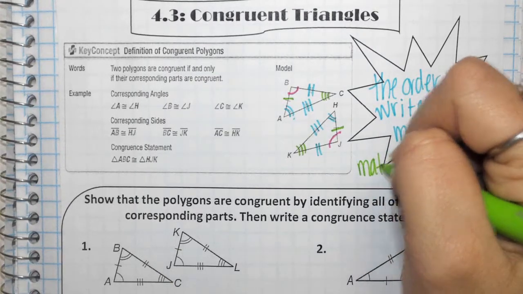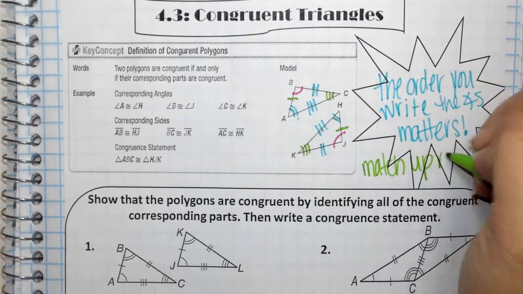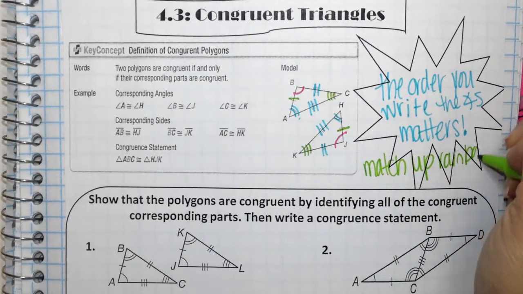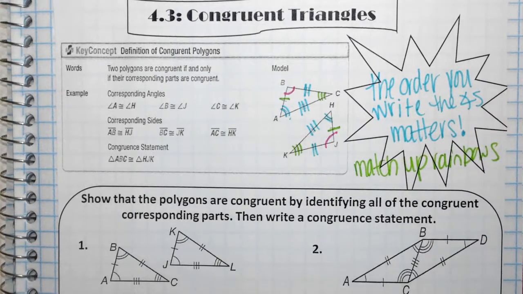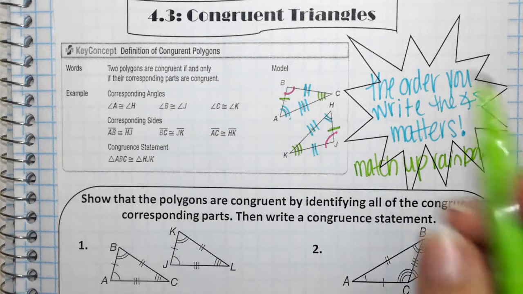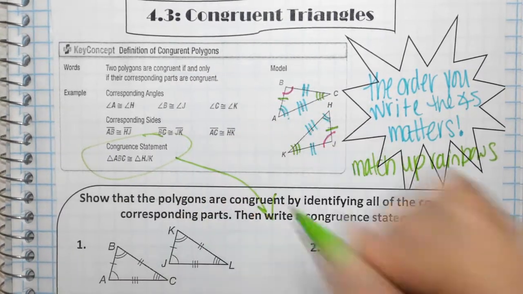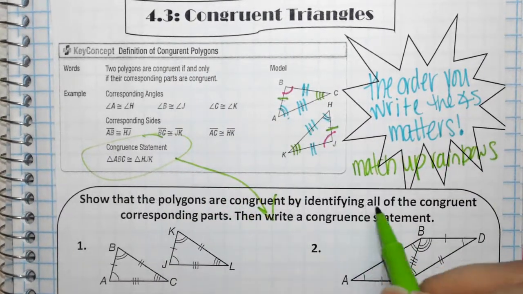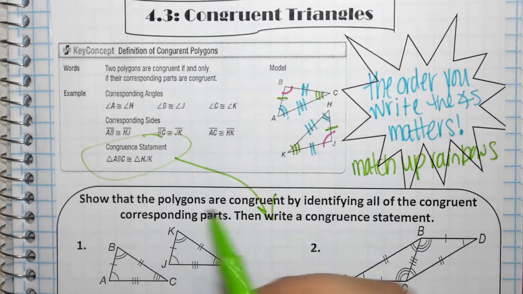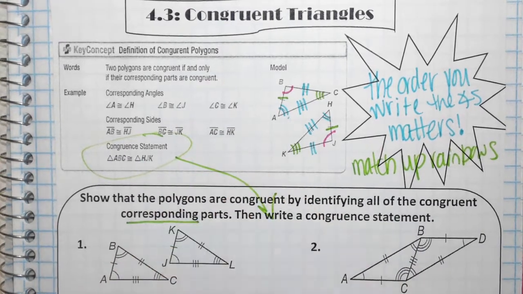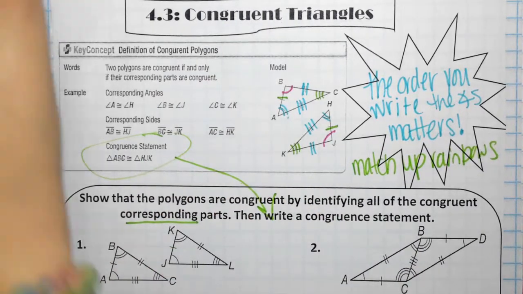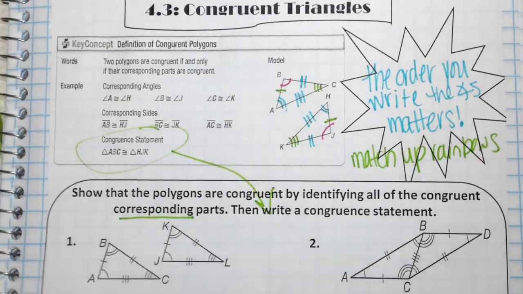Alright, so match up rainbows. Now, this is our congruent statement, which is what they're asking us to do in our next examples. They want us to identify all the congruent corresponding parts. And corresponding means what? The same position. Good. Take a point.